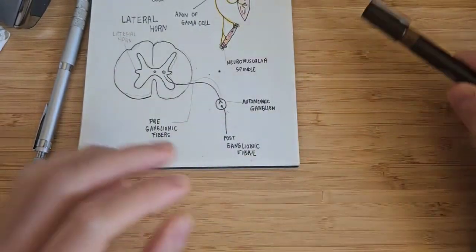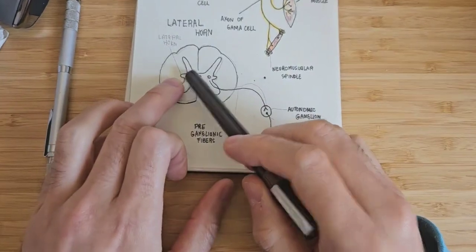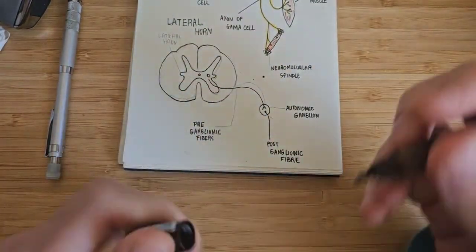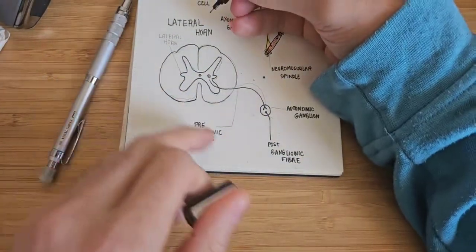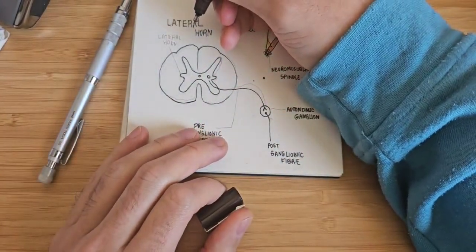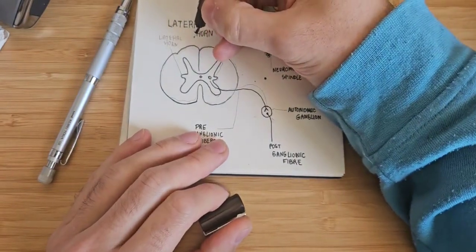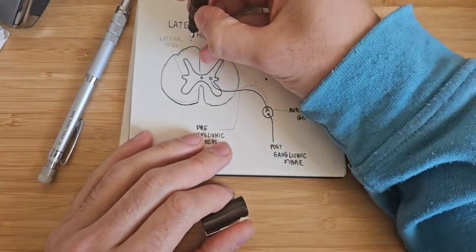Now, the lateral horn, as you can see here, is located within the gray matter of the intermediate zone of the thoracic and upper lumbar segments of the spinal cord. So let me just write here the lateral horn.